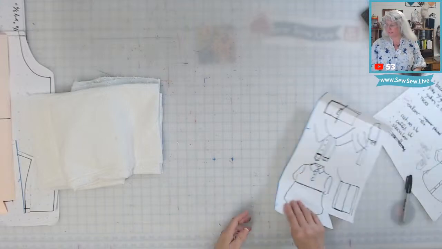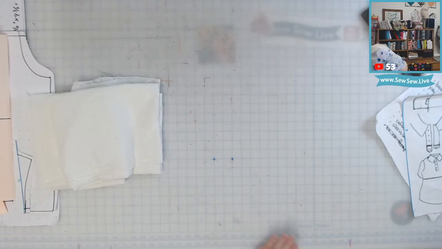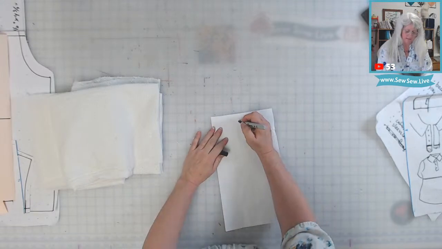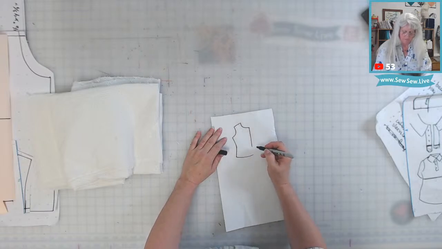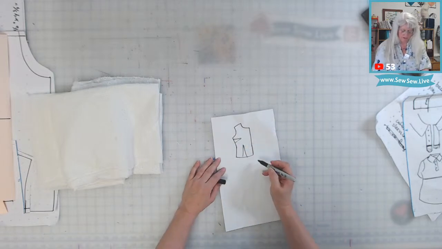You could also do princess seams, by the way. I need a piece of paper. I just put one in here. Where was that piece of paper? Now let's say you have a bodice, and let's say you have a bust dart and a waist dart, right?